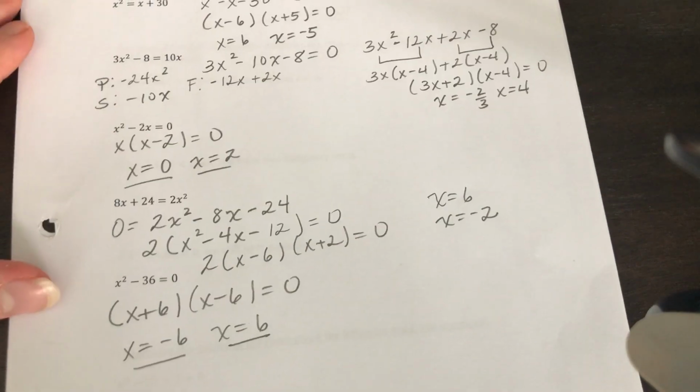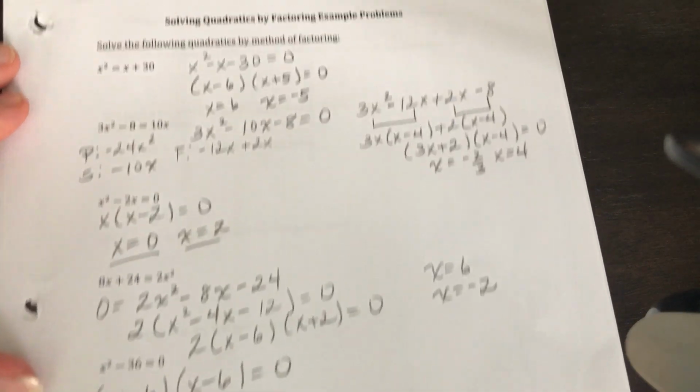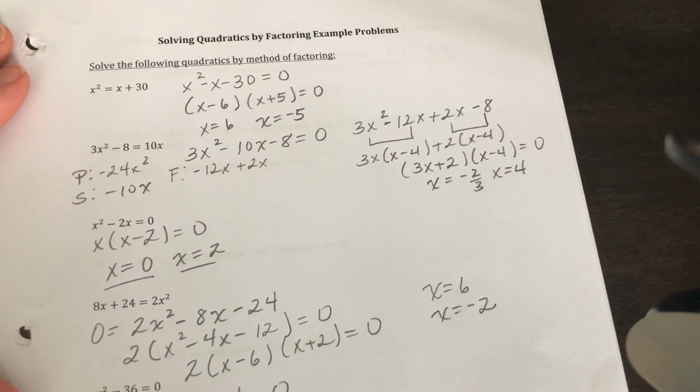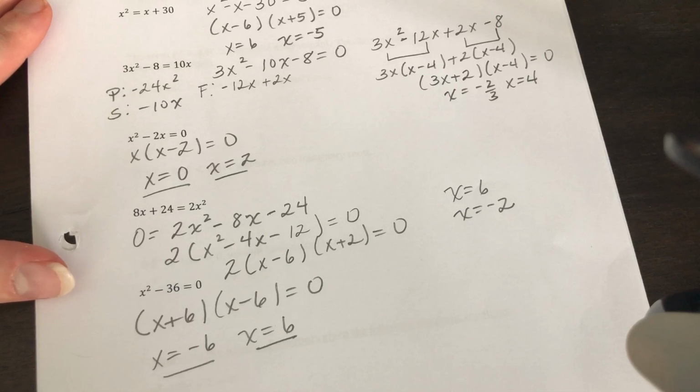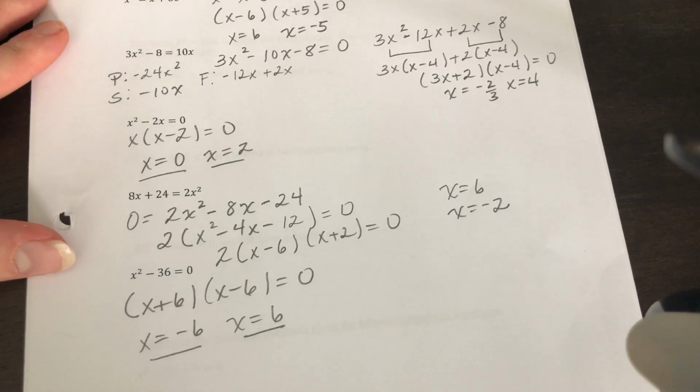Okay. So this has been solving quadratics by factoring. So you should be really good at factoring by now. We did 3 worksheets over it. So hopefully this made sense.